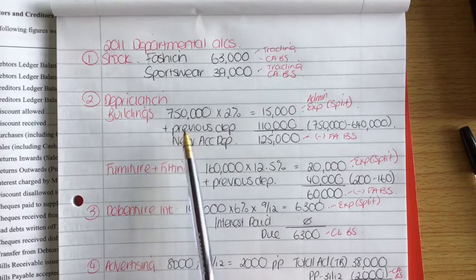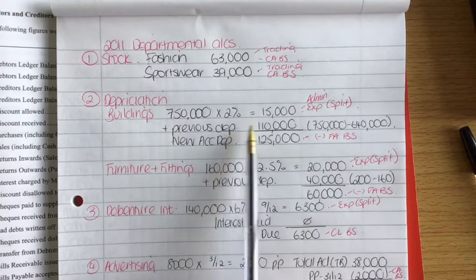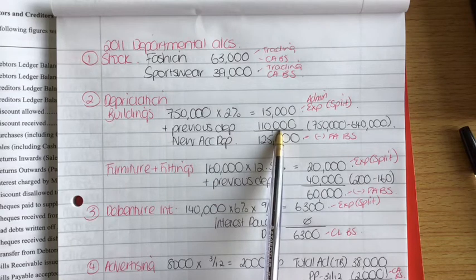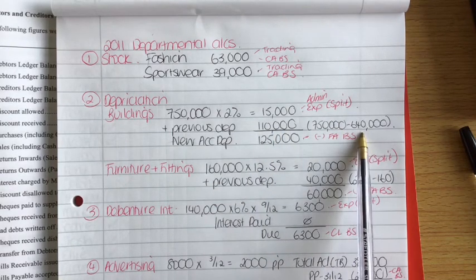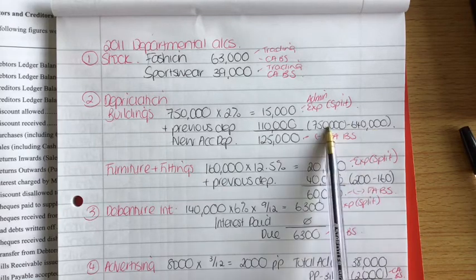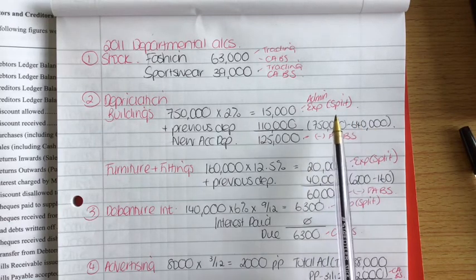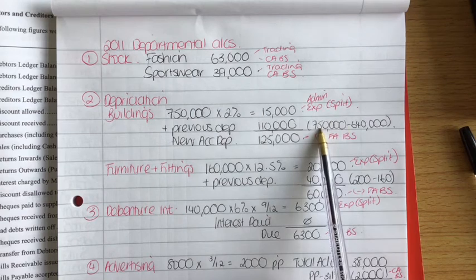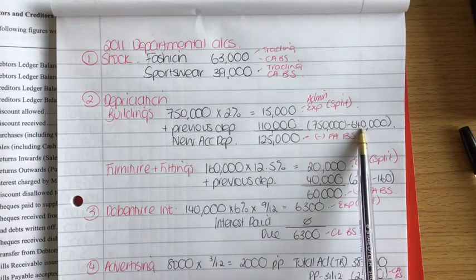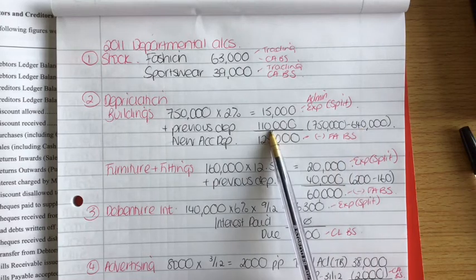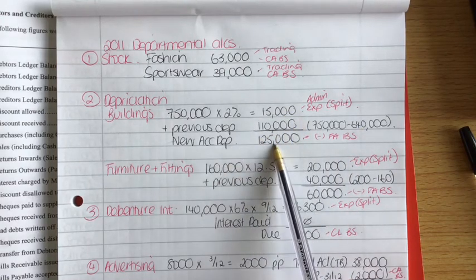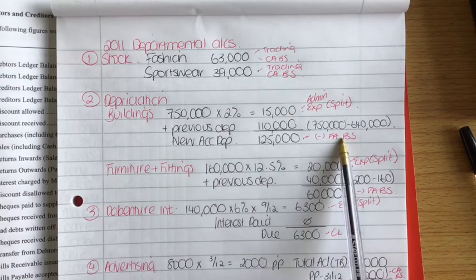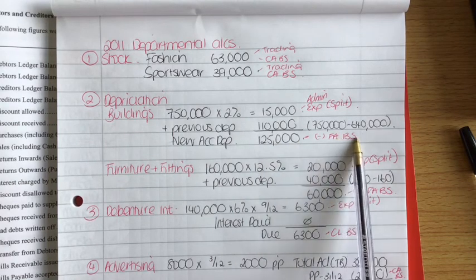Then you need to add in any previous depreciation. Well, how did I calculate the 110,000? Well, I know my cost is 750,000 and the 640 in the trial balance is the net book value. So the difference of those two figures is what the previous depreciation is. So at cost they were 750,000 and now they're only worth 640. So how much have I written off in previous years? That's your 110,000. So you're adding these two figures together to give you your new accumulated depreciation. And that's the figure that's taken from your fixed assets in the balance sheet.